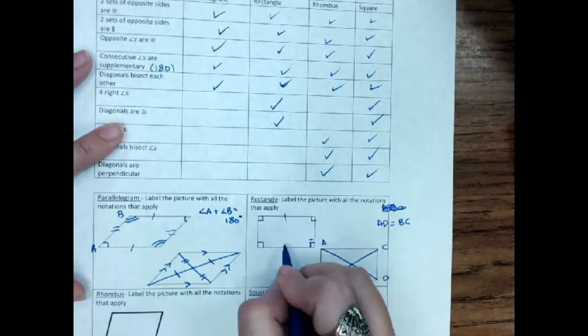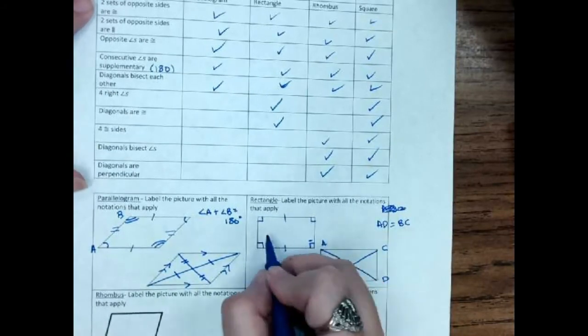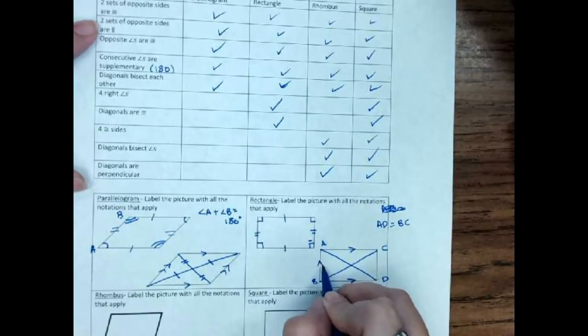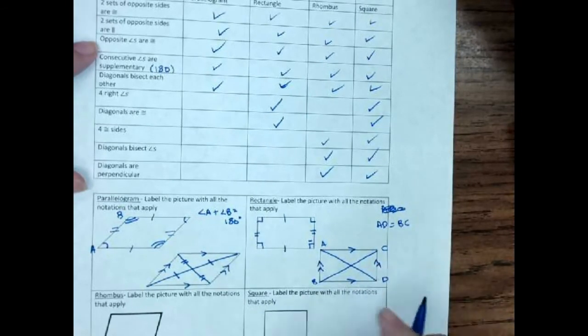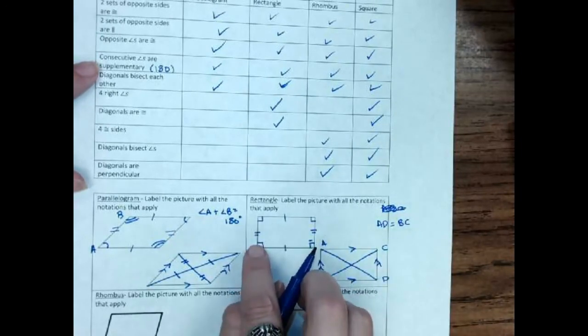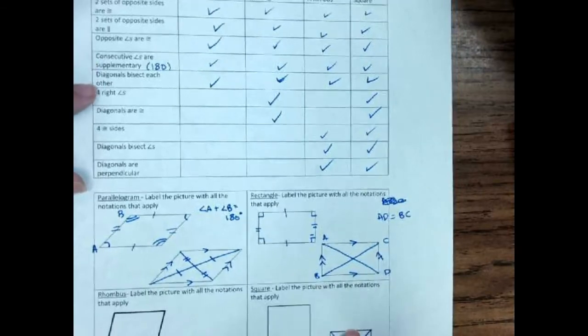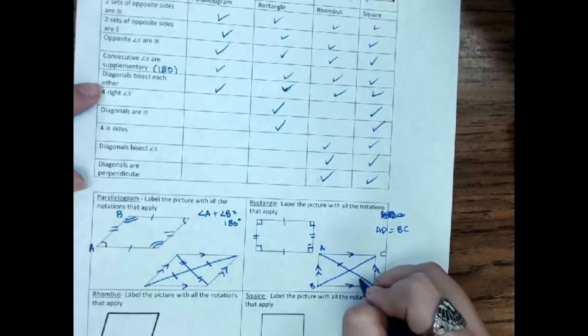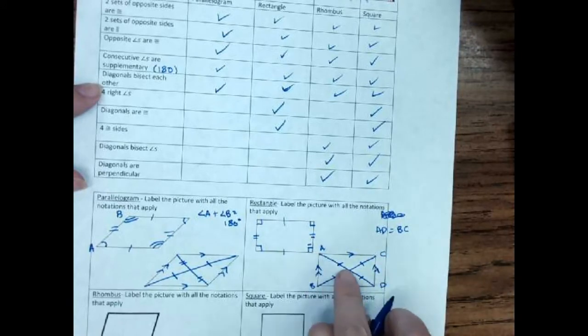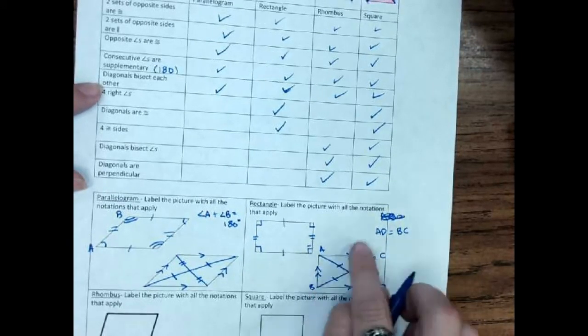These are congruent. Opposite sides are congruent. Opposite sides are parallel. Opposite angles are congruent because they're all 90 degrees. Consecutive angles add up to 180 because 90 and 90 is 180. And the diagonals bisect each other. So these are equal, and these are all equal.